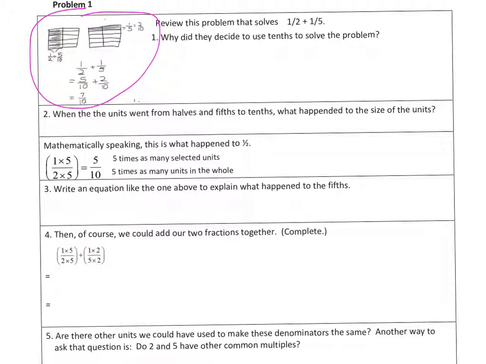So just a reminder why: when this one started out as 1/2, and then we drew the fifth line in, we got tenths. And the same up here. We started out with 1/5, and then when we drew that half line in there, we got all of our tenths. So why did they decide to use tenths to solve this problem? Because 2 and 5 both go into 10.